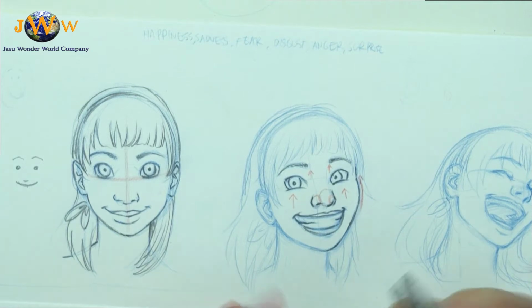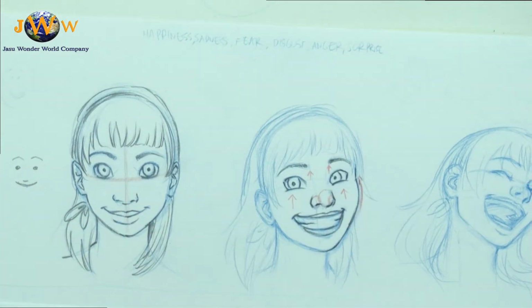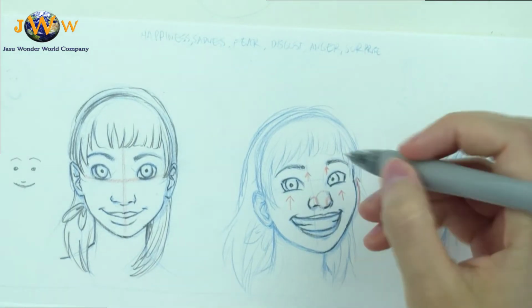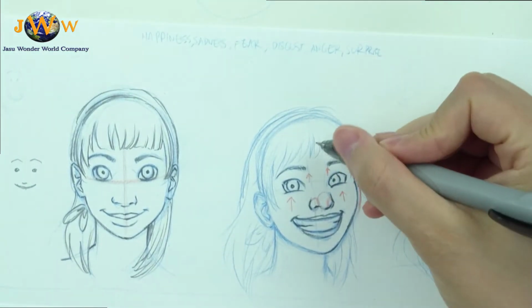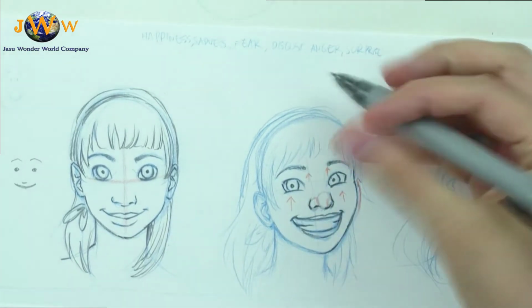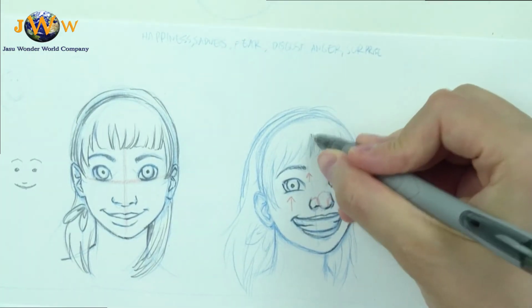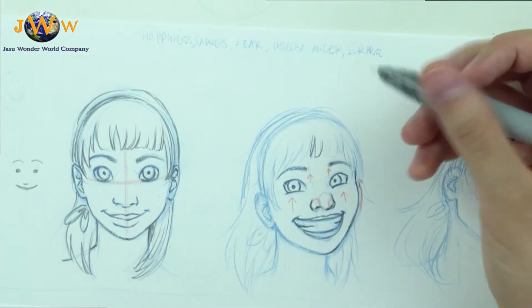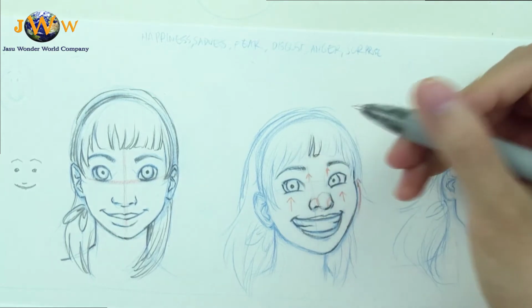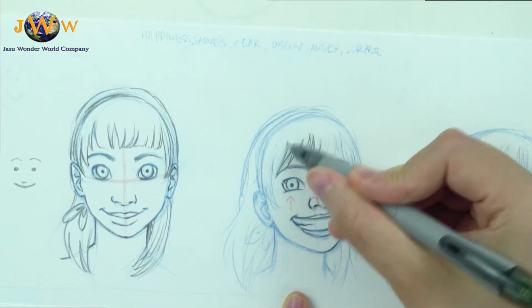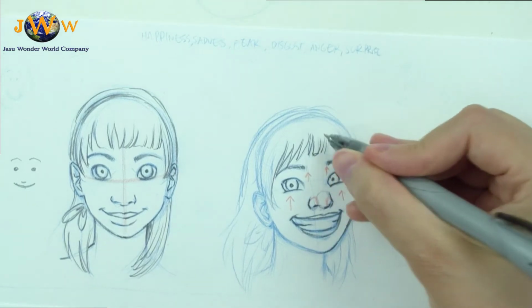Oh, and one more thing: if you're drawing a character that has, like in this case, this girl has quite a lot of long hair, something that can also boost the happiness, if you want to express happiness, is to make the hair alive, make the hair move.